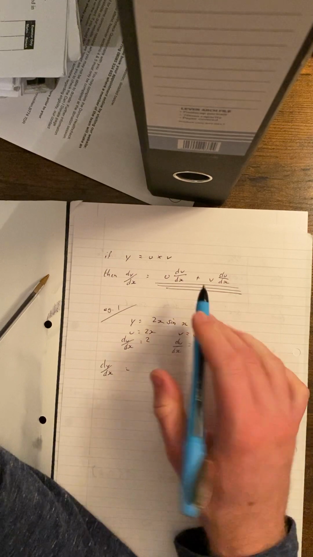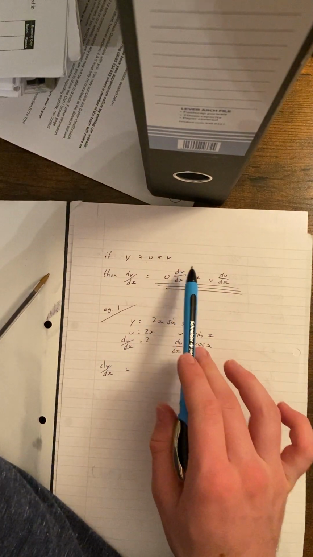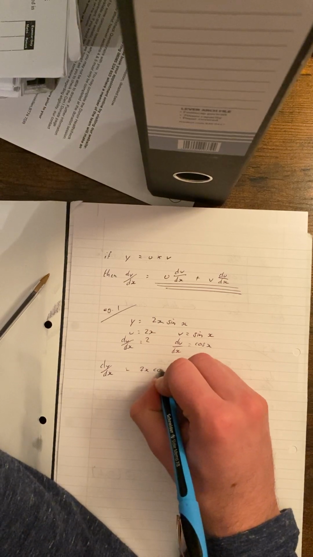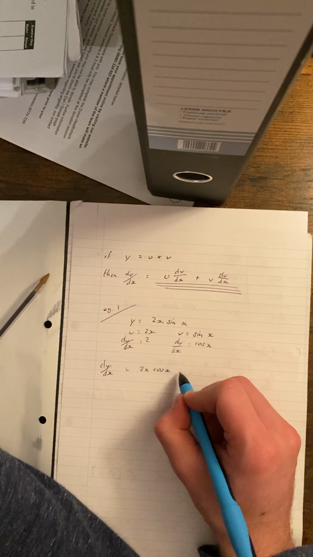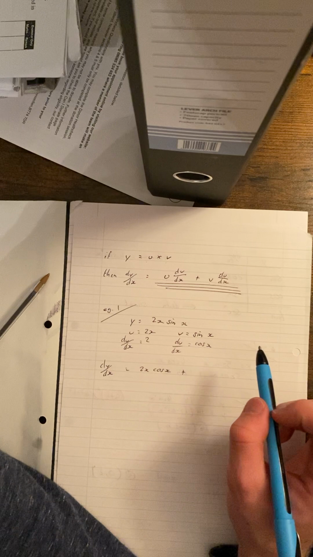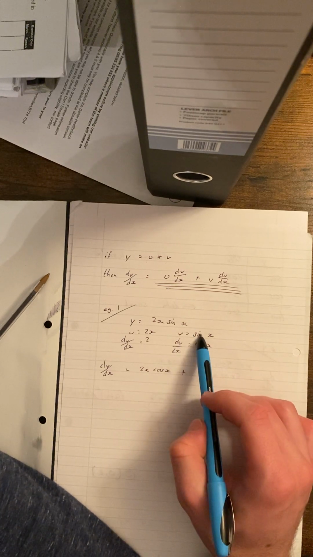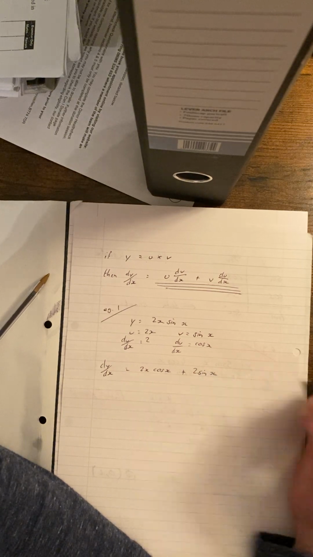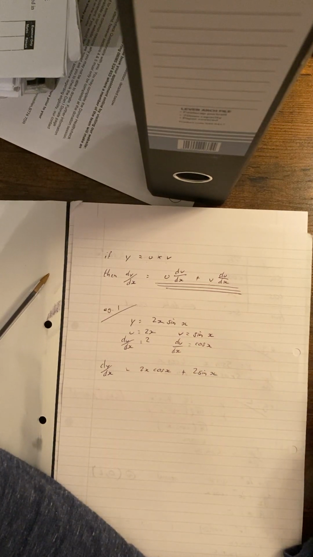So we're going to find dy dx. Well, let's use our formula. u times dv dx becomes 2x cos x, plus v du dx. So this becomes sine x times 2, which is 2 sine x. And that's your answer.